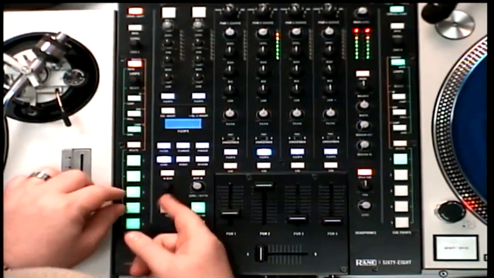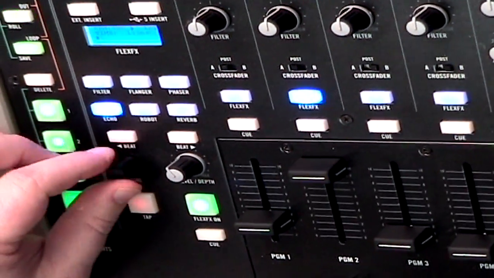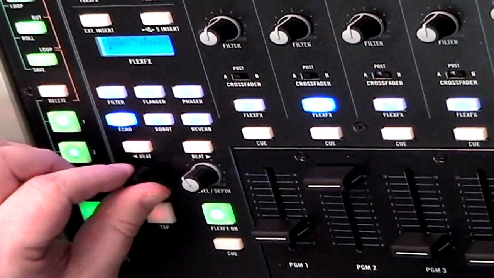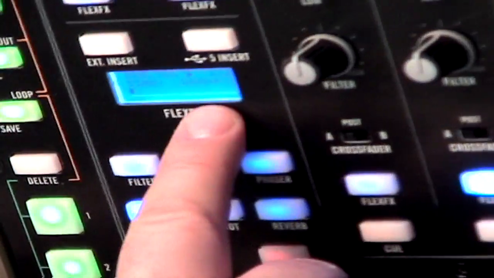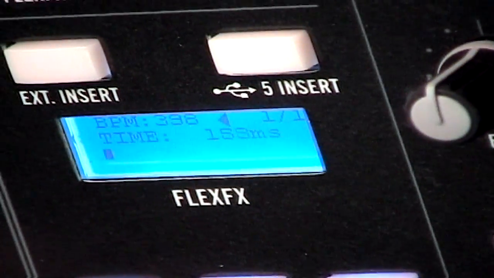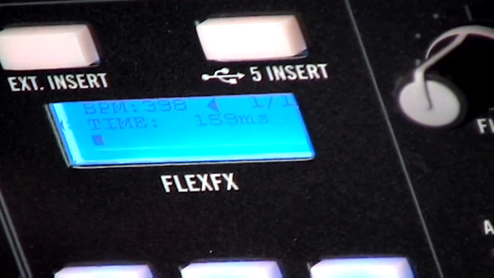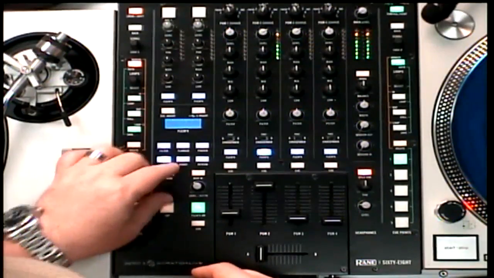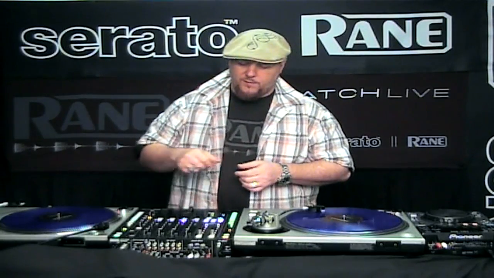I can also use the time knob here to adjust it in small increments. And I can see that on the LCD screen here. It tells me the information about the effect, the BPM, how long I have it set, the time in milliseconds. Now if you want to get your source back on BPM lock, all you need to do is turn the flex effects button off and back on, and it'll be back in sync. Just that quick.